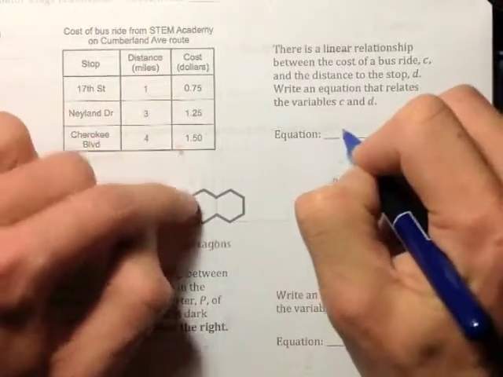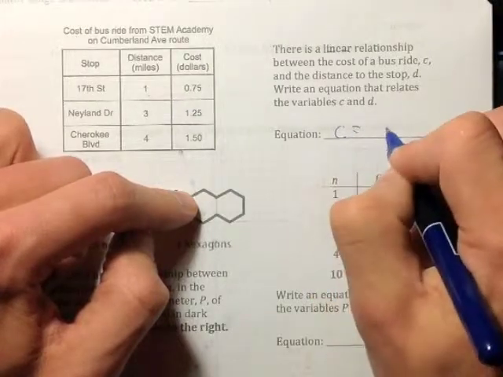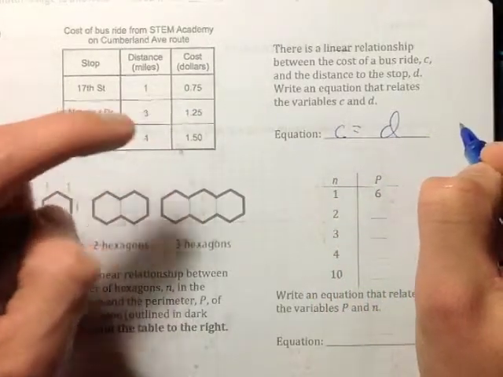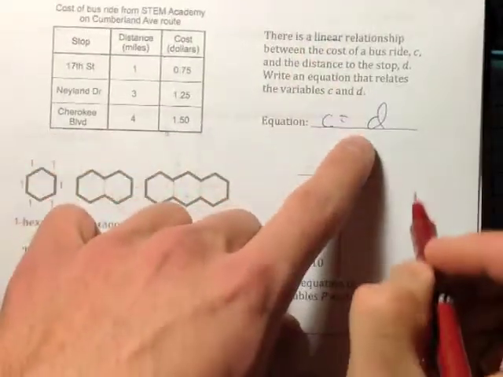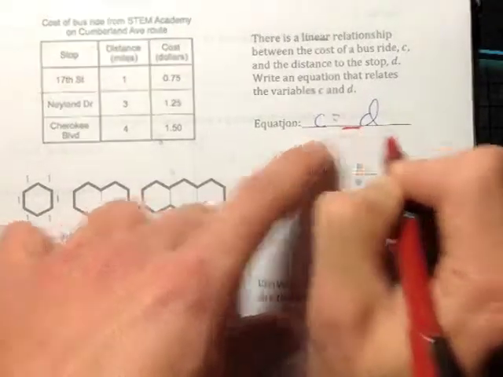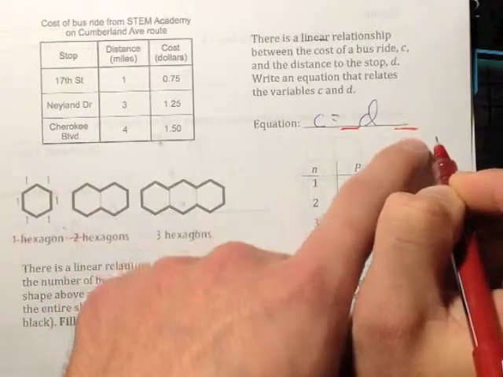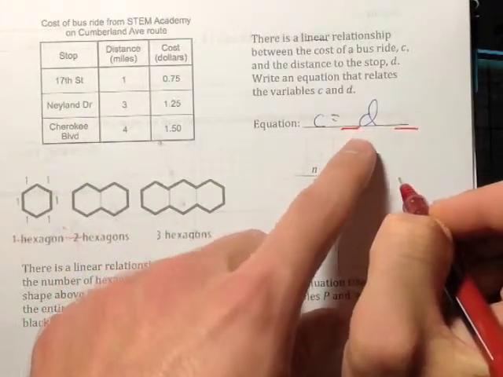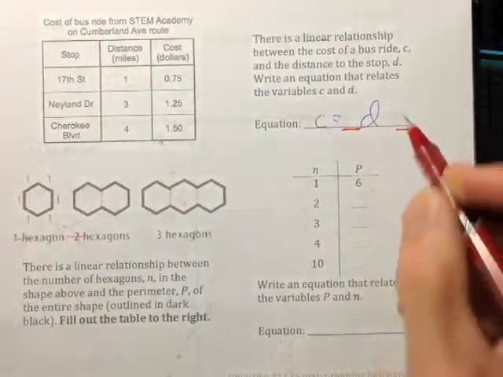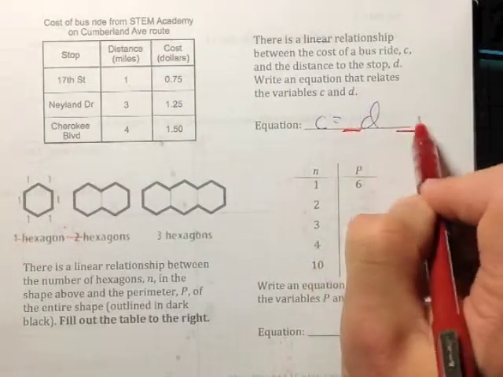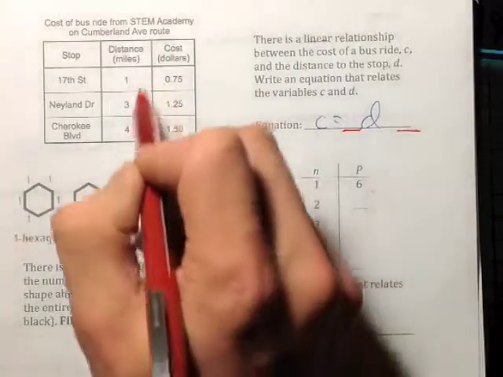So our equation is going to look something like this: C equals, and then some function of D. Now we're told that there's a linear relationship, which means that we're going to fill in this blank. There's going to be some number that we multiply by D, and then there's going to be some number that we add or subtract. Just like with the other tables that we looked at in the previous video. So the problem boils down to figuring out what these two numbers are. What do we multiply by D, and then what do we add or subtract? So let's look at the table.